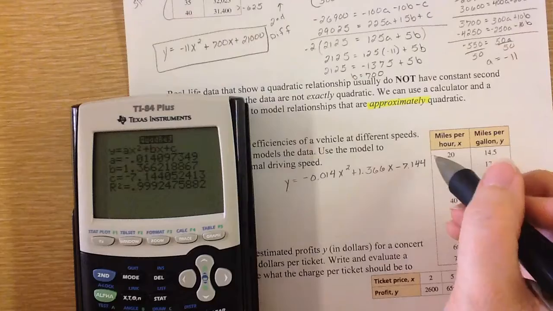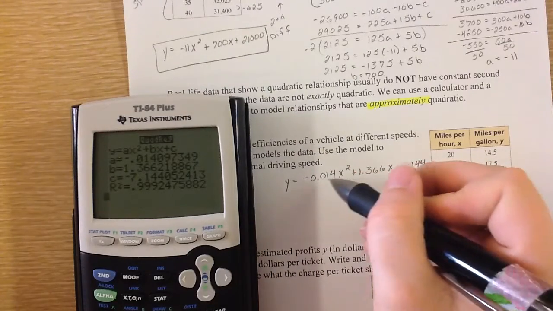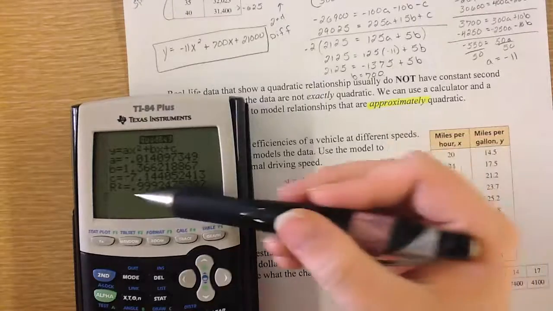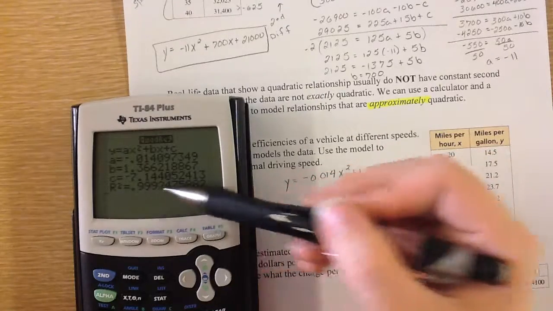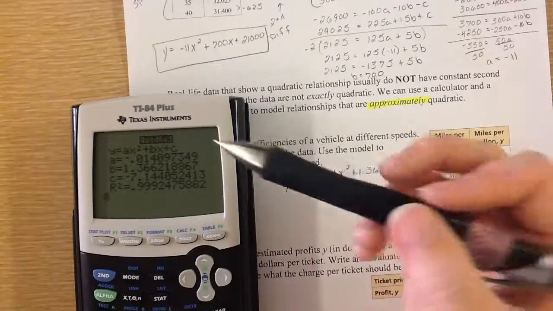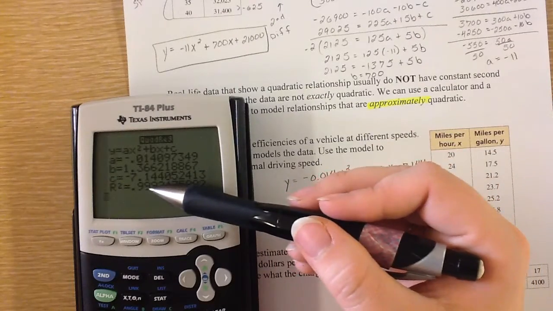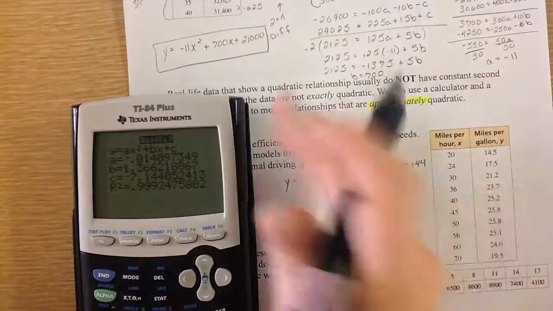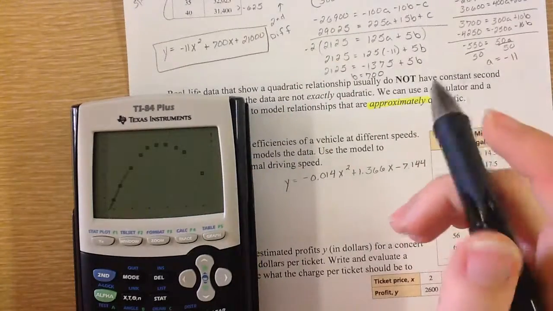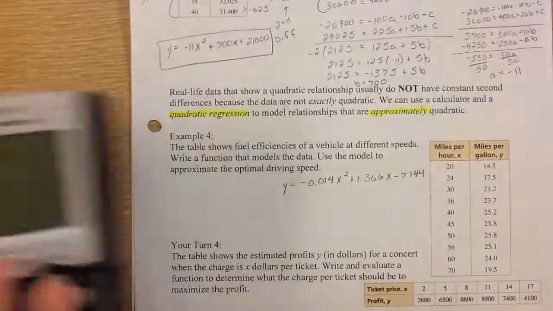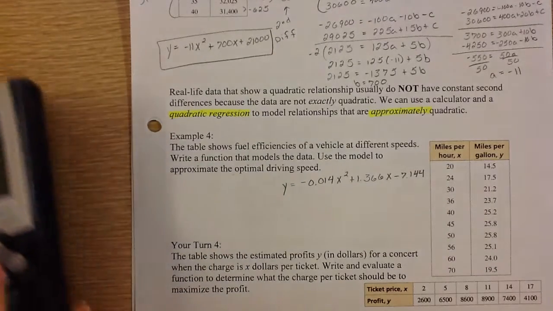Okay, and again, so there's my equation. Again, we have my ax squared plus bx plus c. Okay, and my R2 value, there's my correlation coefficient. In quadratics, it's the R2 and not just the R. Okay, and again, it's 0.999, which again, we want that close to 1 or negative 1. So this fits my data pretty good. And since I had it put it in my Y1, you can see how well that fits my data. Okay.